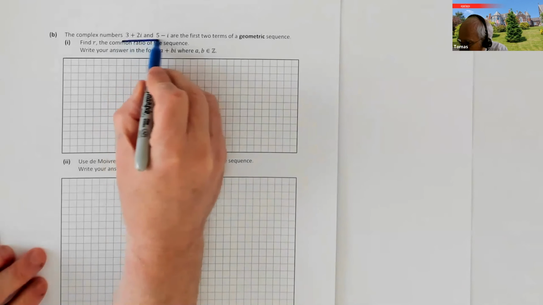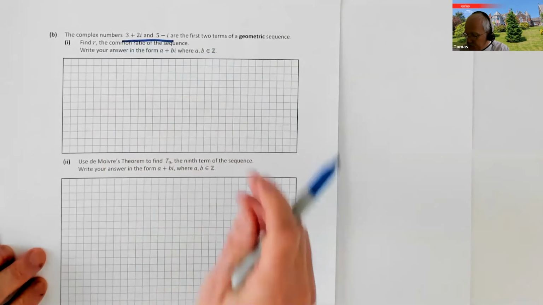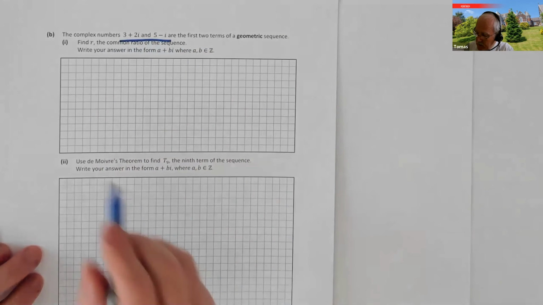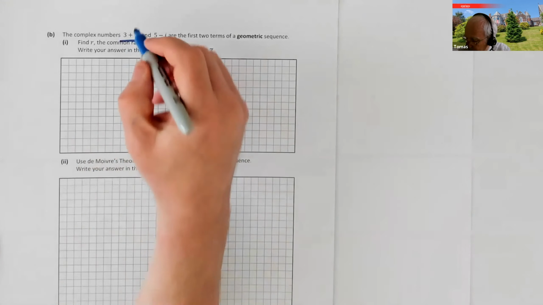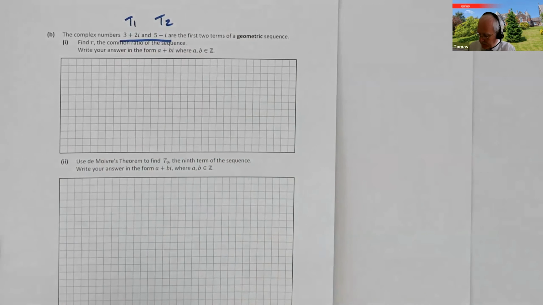The complex numbers 3 plus 2i and 5 minus i are the first two terms of a geometric sequence. Now, a geometric sequence, they're linking that to the geometric sequence was something like 2, 4, 8, 16. So what we're saying is that if this is the first one, T1, and this is T2, T1 by something is T2.